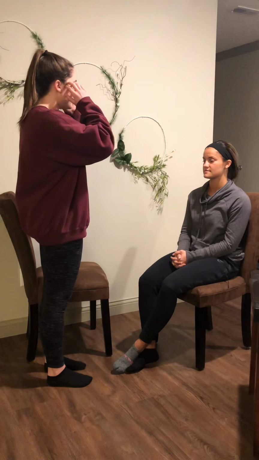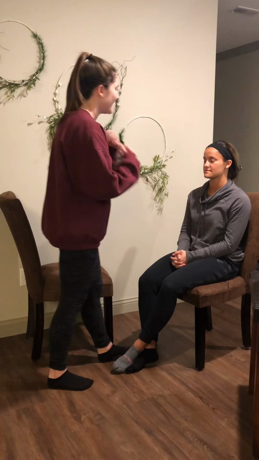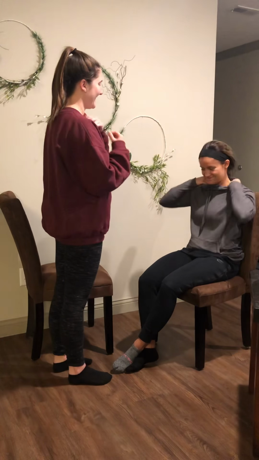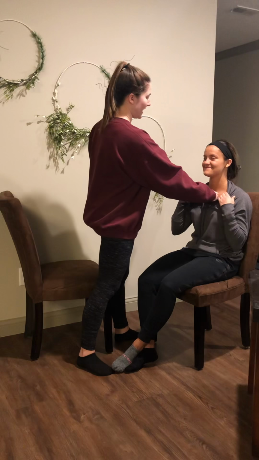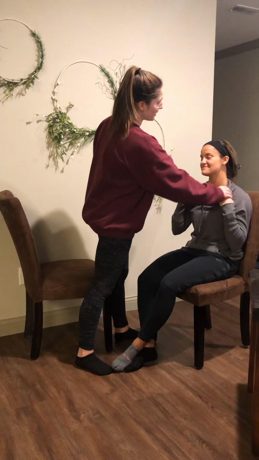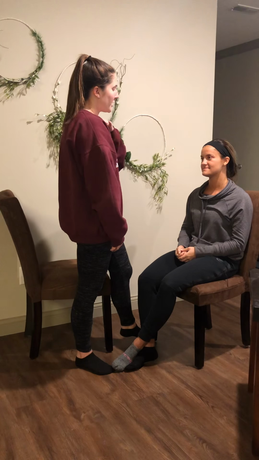So moving on to the upper body, we're going to start with the clavicles. So you would just take a look at the patient's clavicle and then kind of follow it up to their shoulder to see if it's protruding farther than it should be.